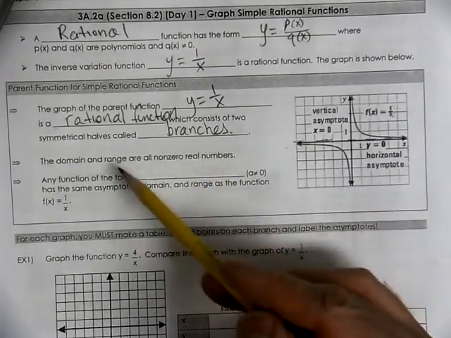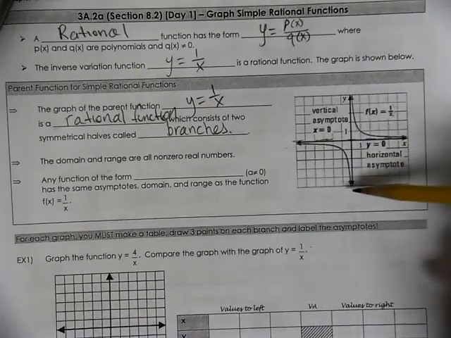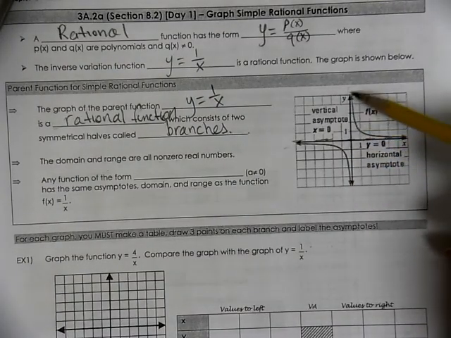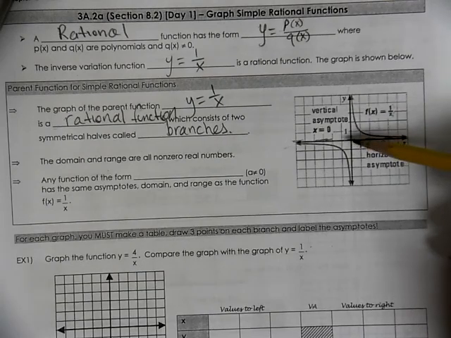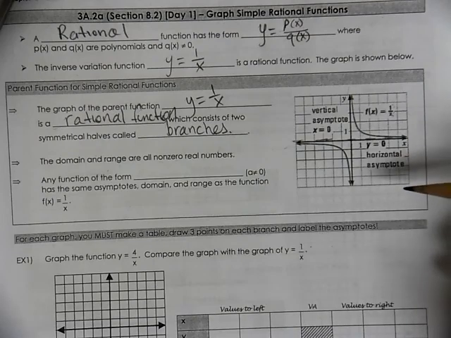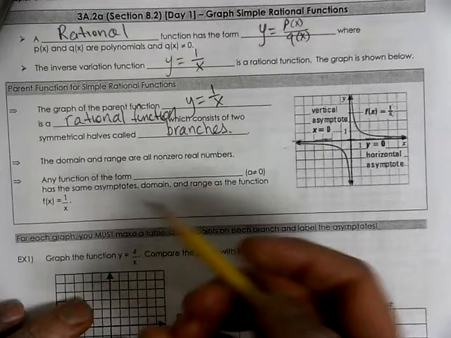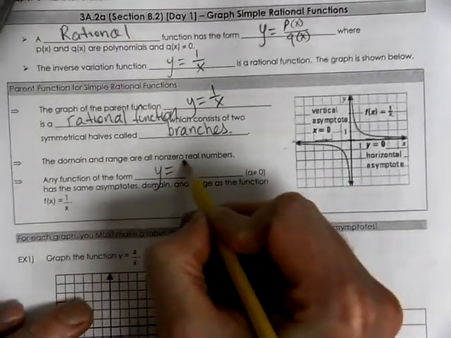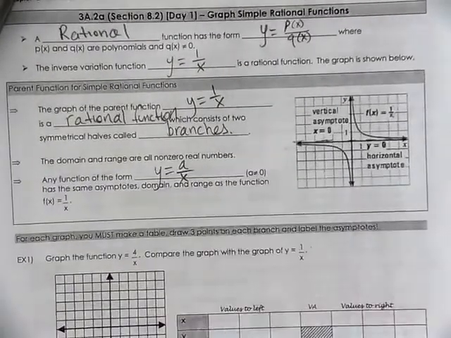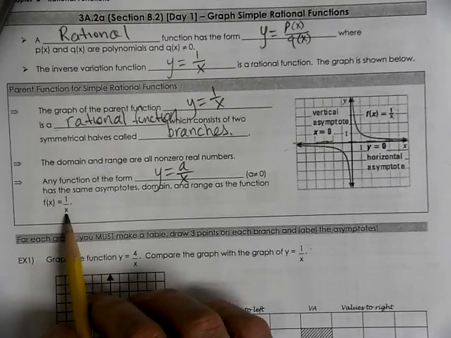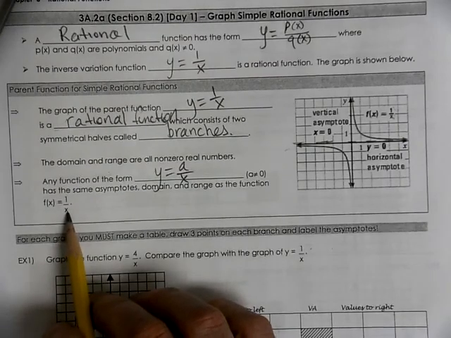The same thing is true for the range. We can get y answers all the way up to 0 and anything past that, but we can never get the answer of 0 out of the equation 1 over x. So any function in this form of a over x has the same asymptote, same domain and range as this basic graph of 1 over x.